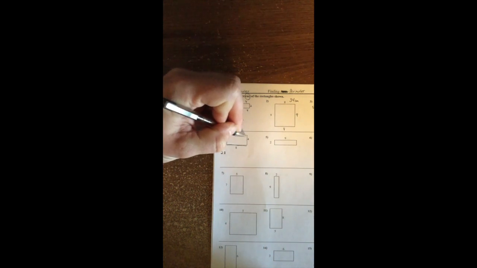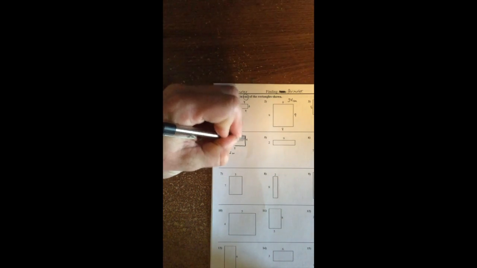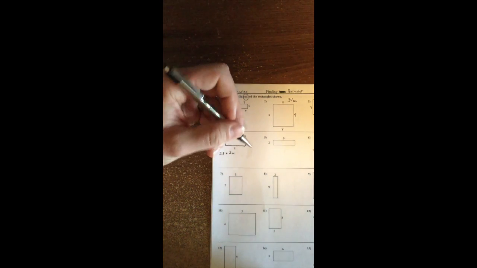Okay, with the next one, I'm going to show you a little bit different way we can use a formula that helps us out, that way, no matter what the numbers are, you can just plug the numbers into the formula. So we've got 2L, right? We've got two lengths. We've got this length and this length. And then we're going to add 2 widths. All right, so we've got 2L plus 2W, and that is going to equal, we'll call that P for perimeter.